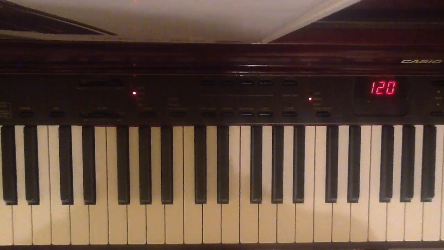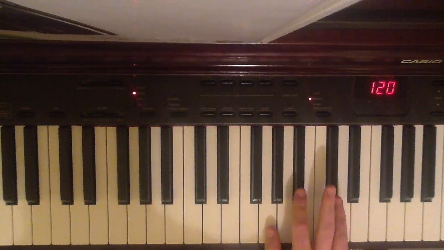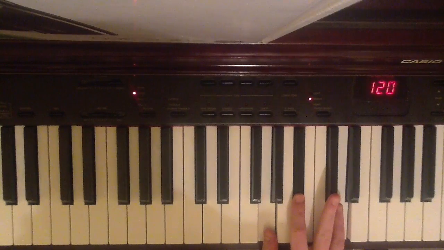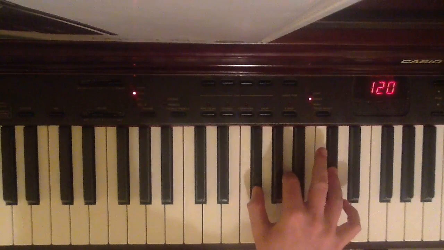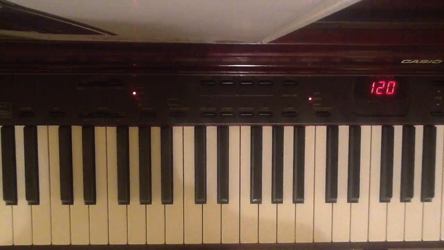So I'll play 3 minor chords on here and see if you can name what they are. First one. Second one. And third one.